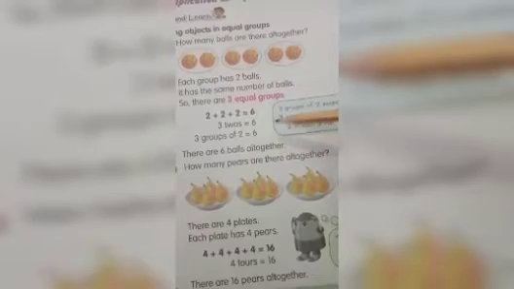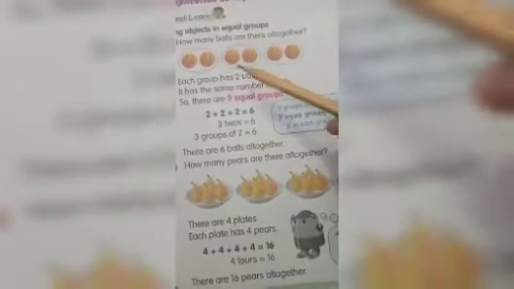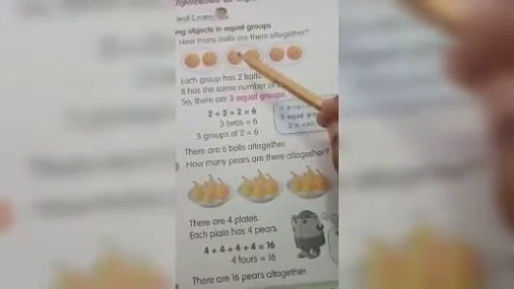Okay, level 1. So in this question, what they want us to learn, actually, is multiplication as repeated addition. There are groups and there are objects in each group. Okay, level 1. And what we have to do, we have to count the objects. Okay, for example, we are on question number 2. Question number 2 is, how many pears are there altogether?